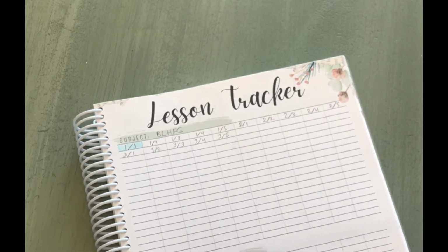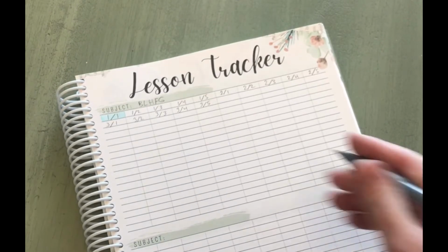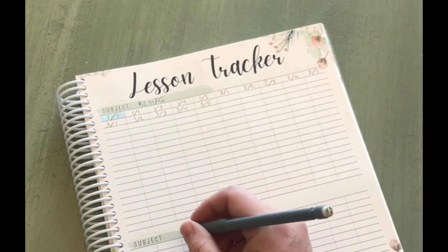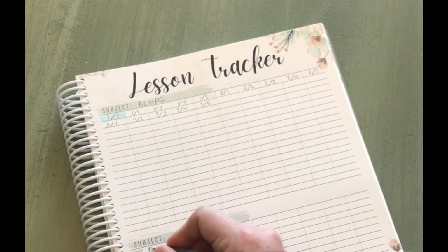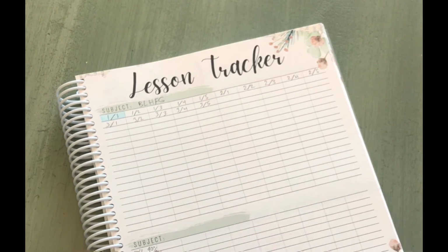Now what I do throughout the year when we finish is I highlight, just like you saw me do there. I highlight with a marker when we have completed something. So by the time we're done, this whole tracker will be filled in with color and we will be celebrating. There are 180 squares in these lesson trackers per subject.